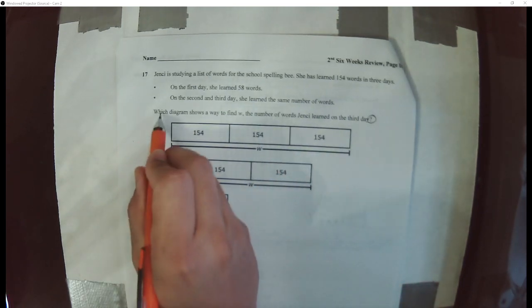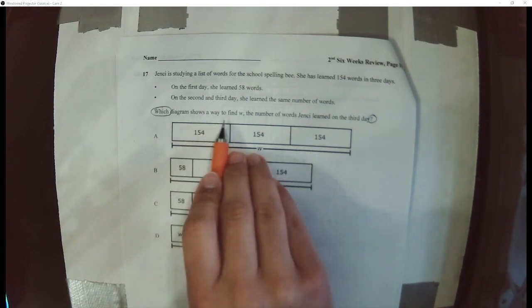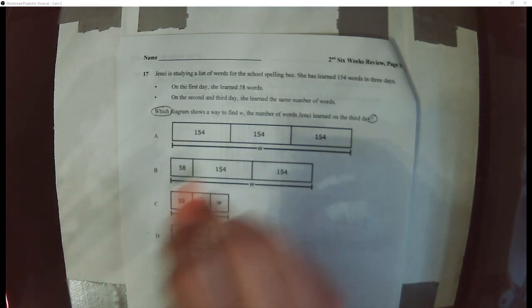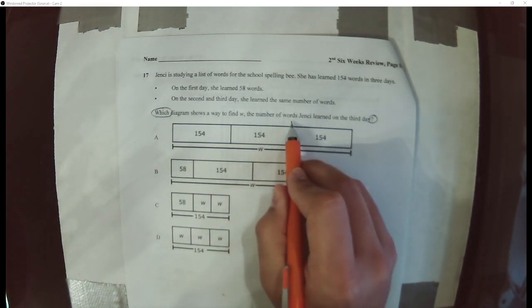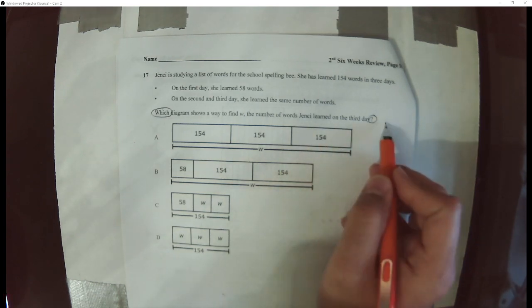Here's my question mark. Here is my question word. Which diagram shows a way to find W, the number of words Jency learned on the 3rd day?